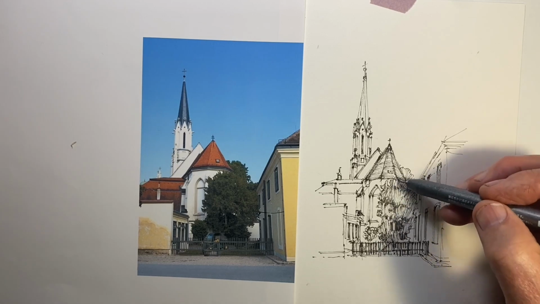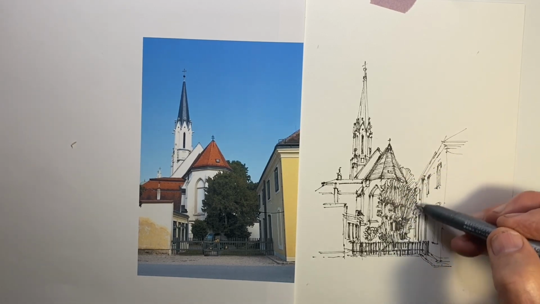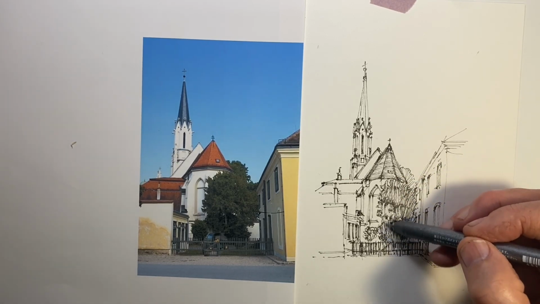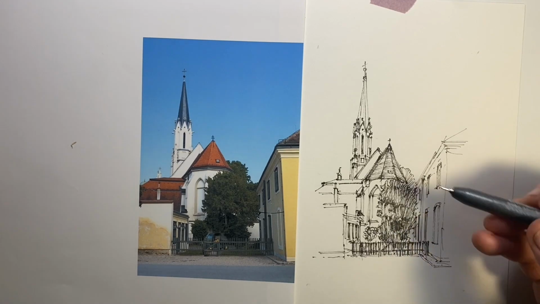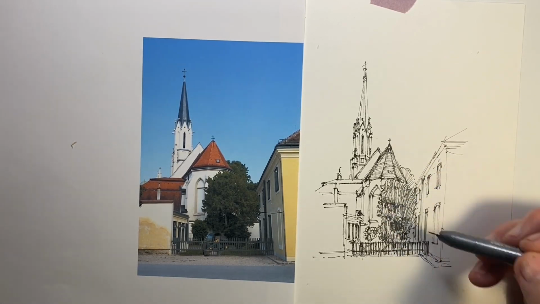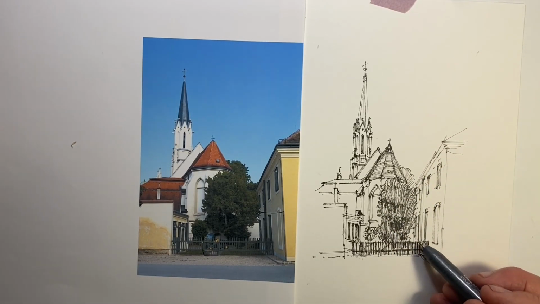So a bit more darkening now, just some overall hatching to increase the value, the darkness of the foliage of this tree. And then I think we're pretty much done.